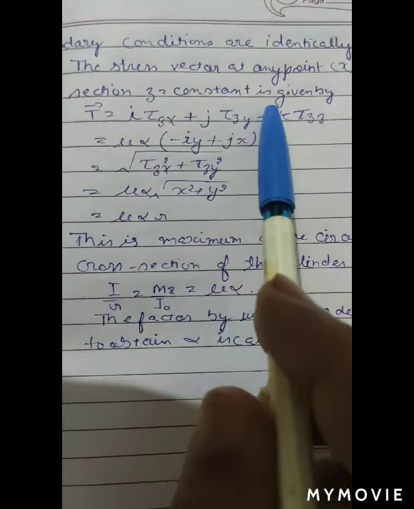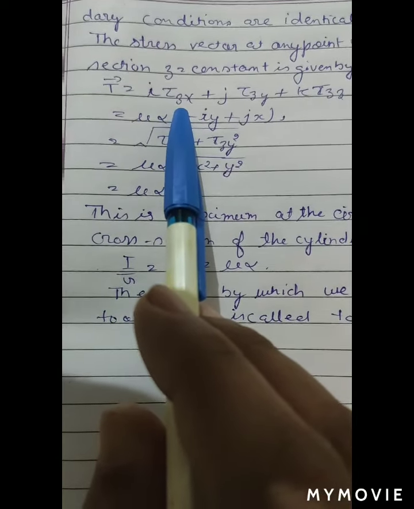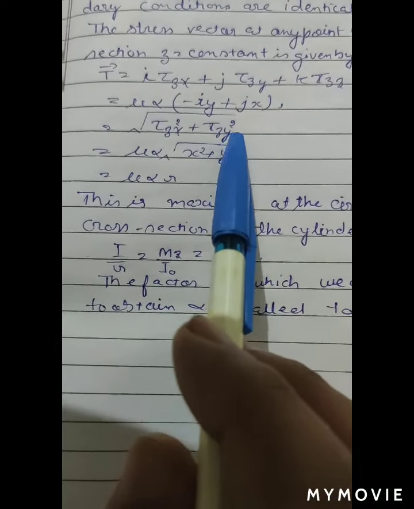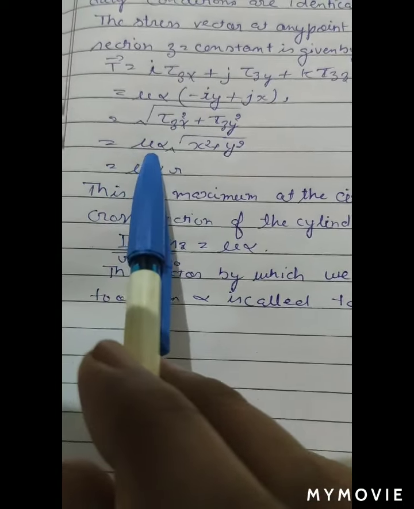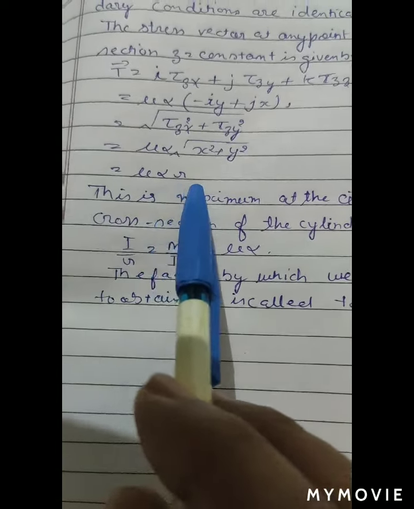The stress vector at any point (x, y) of the cross section z constant is given by tau vector equal to i tau zx plus j tau zy plus k tau zz, which is equal to mu alpha (minus y i plus x j), whose magnitude is the square root of tau zx square plus tau zy square, which is equal to mu alpha times the square root of x square plus y square, which is equal to mu alpha r.